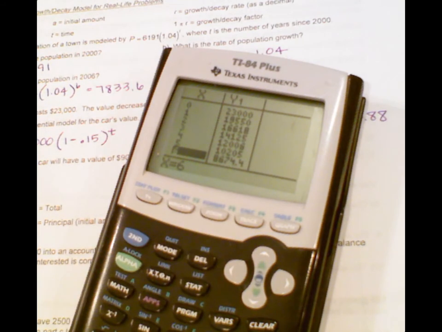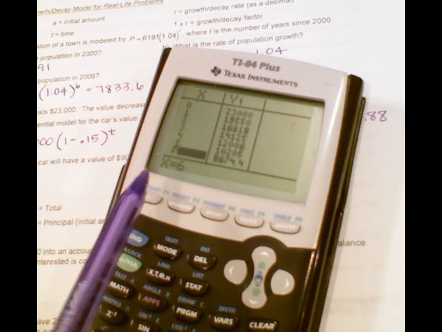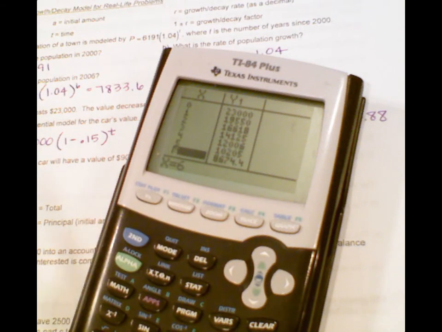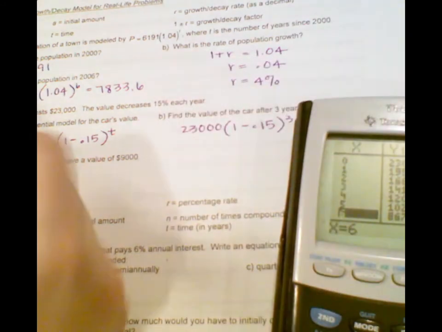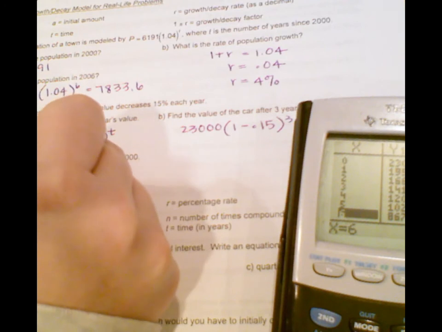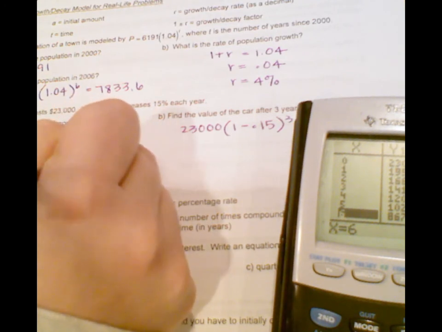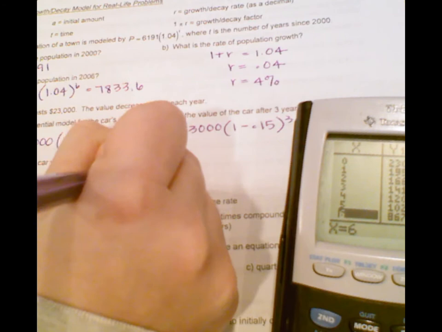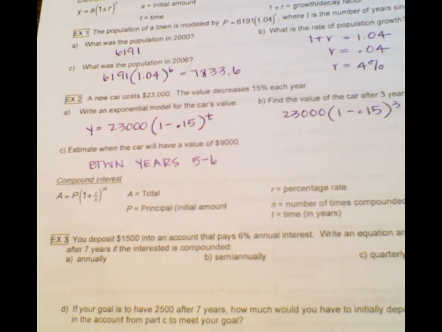Okay, so that's what I like to do. But you can always plug in numbers for t, kind of guess and check. But this I find a smidge easier because your calculator is doing the work for you. So I'm going to say between years 5 and 6. Okay, so between years 5 and 6. All right, so those are 2 examples for the growth and decay.